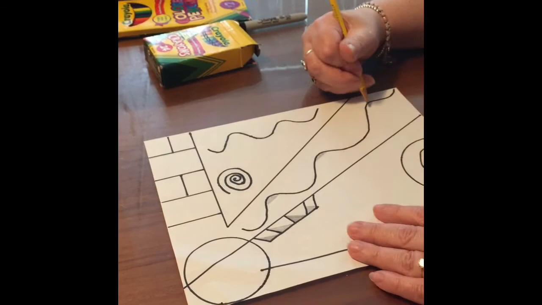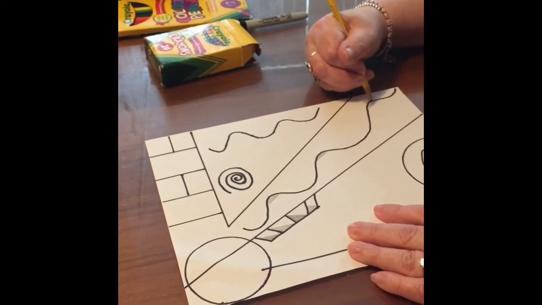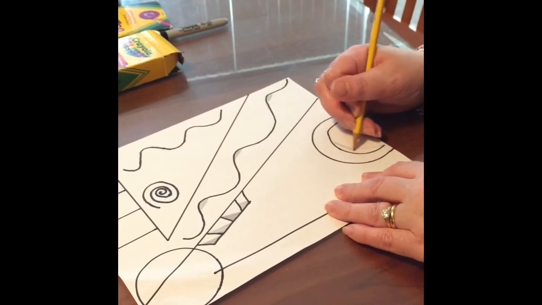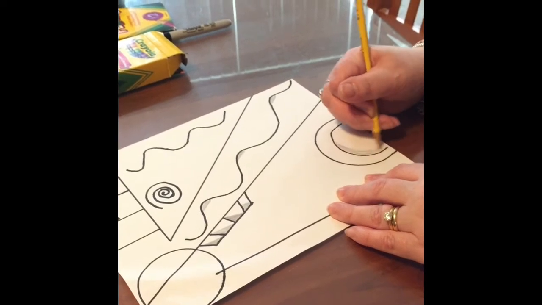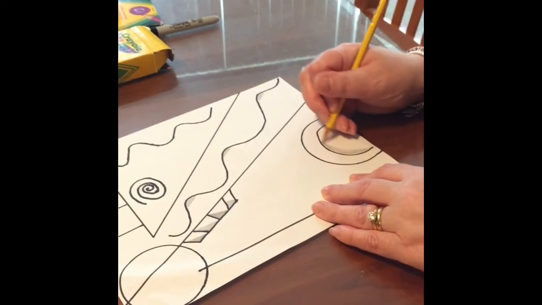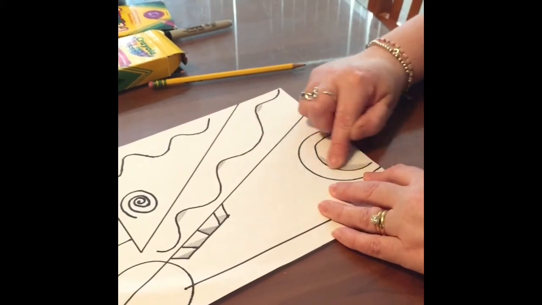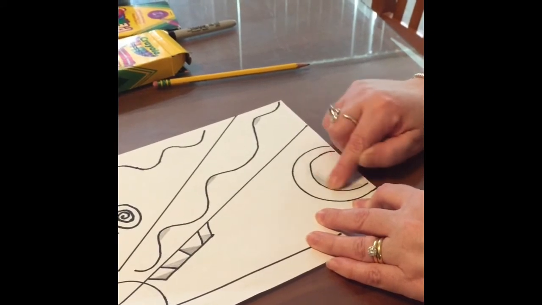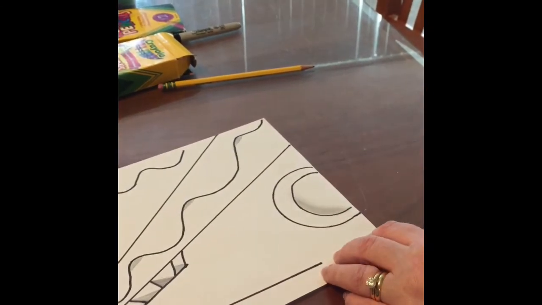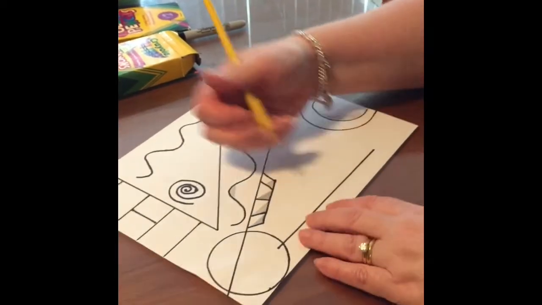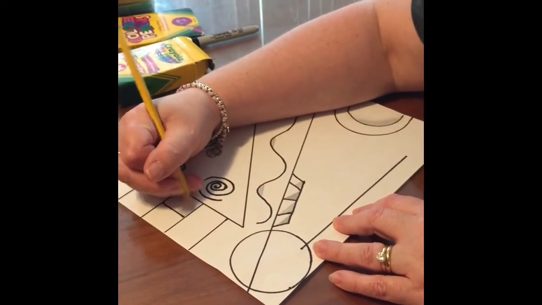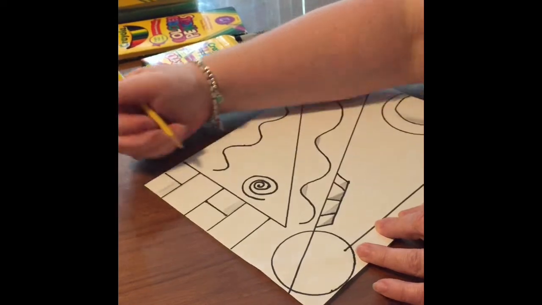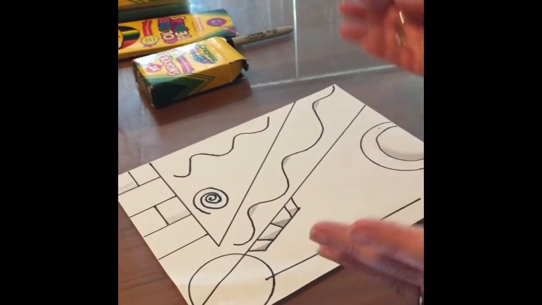Just as little or as much as you want to add. You can even just use your finger to blend that and make it look kind of interesting there. Now it just looks sort of like a fog is over there. Color some of these. Whatever you want. So if you're choosing to shade with the pencil, you could keep going.